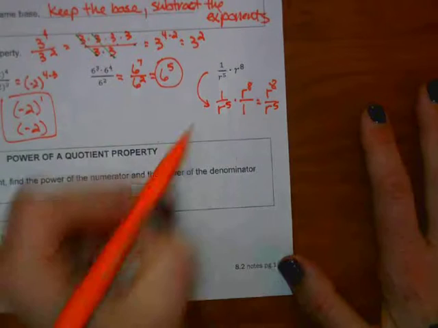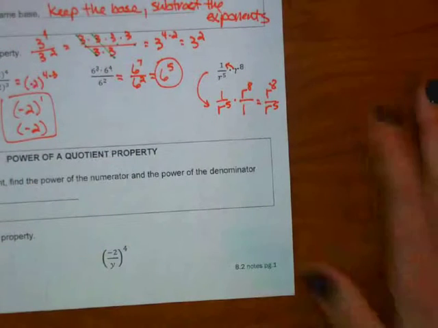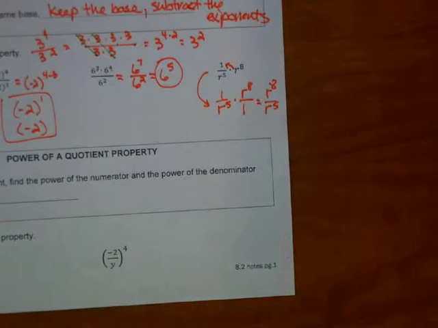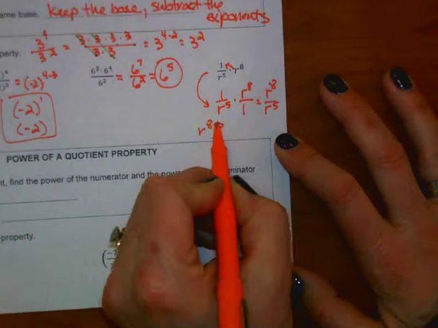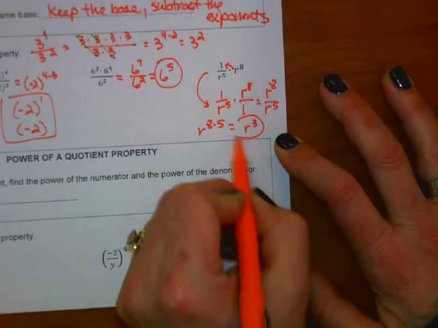If you don't want to write all that out, just know that that goes on top. That multiplies by whatever's on top. Now we're not done, are we? No. We subtract the exponents. 8 minus 5, and it equals r cubed.